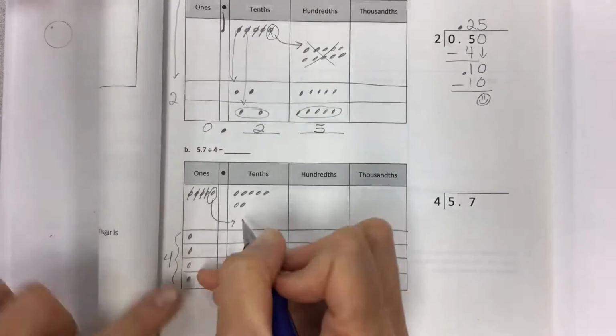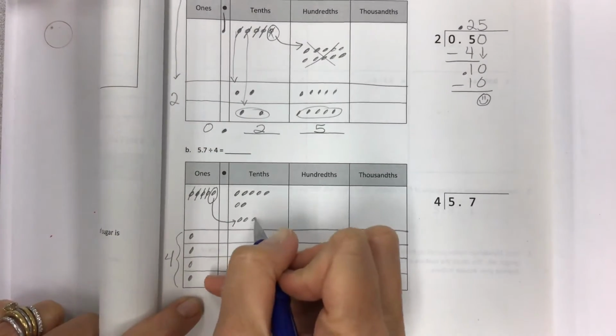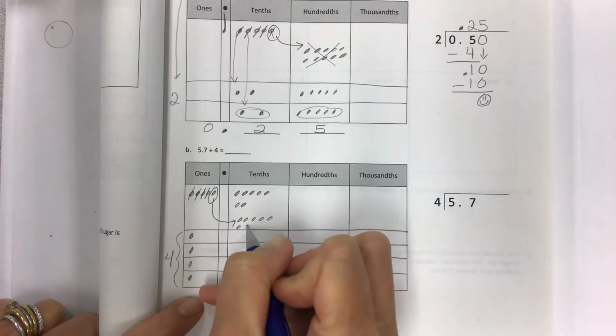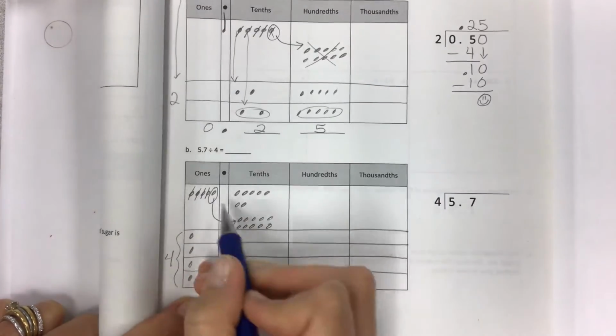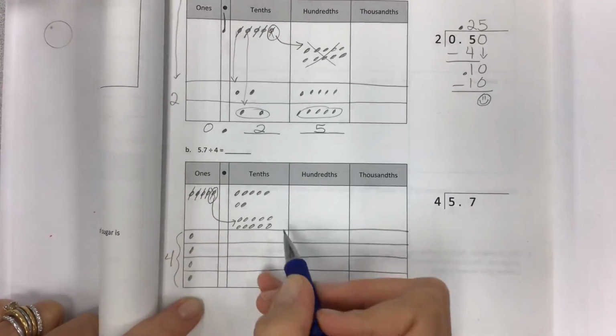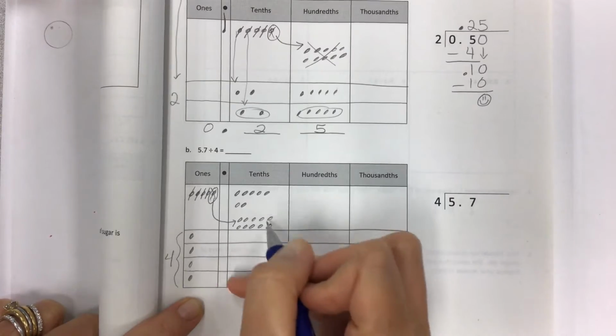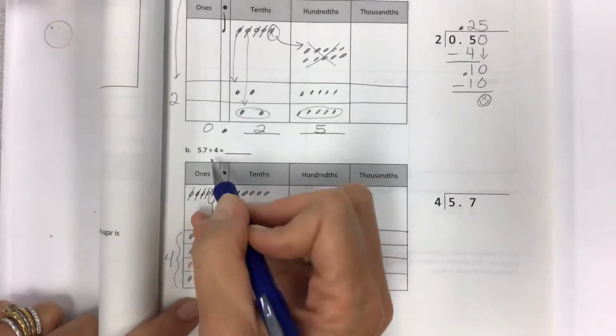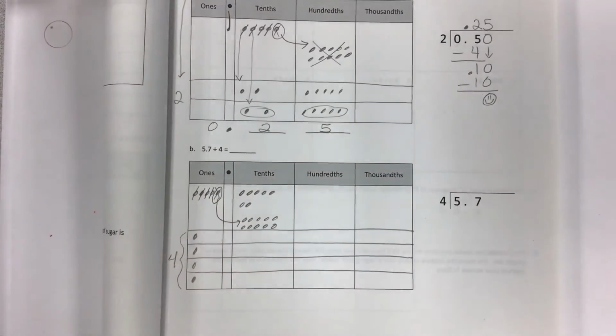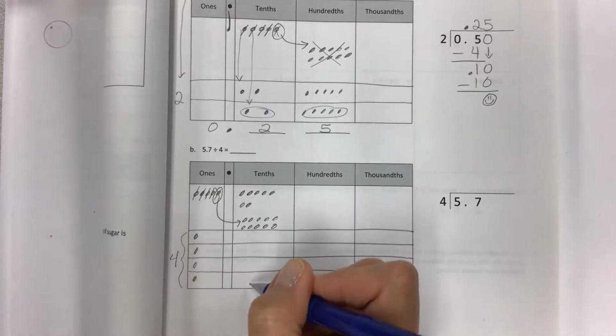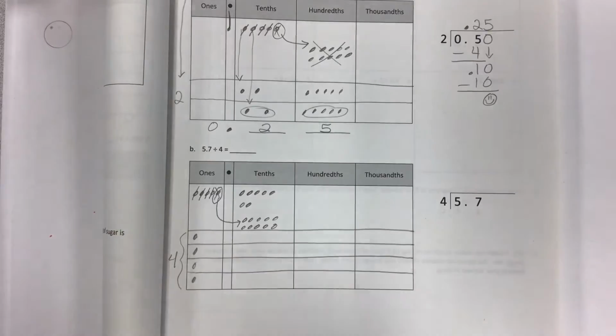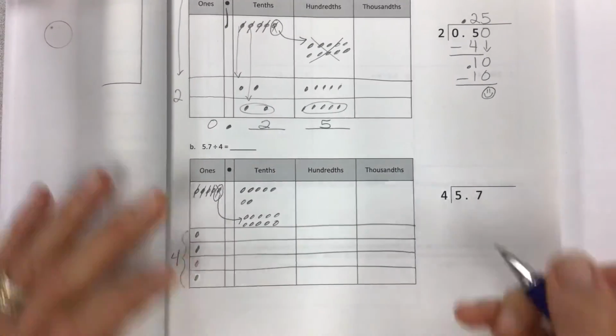Odd man out. Let's regroup it. 1, 2, 3, 4, 5, 6, 7, 8, 9, 10. That is accounted for. Now I have 10 tenths to add to the 7 tenths that I already had. So now I have 17 tenths to share evenly in these 4 groups. Well, if you know your times tables, 4 times 4 is 16.